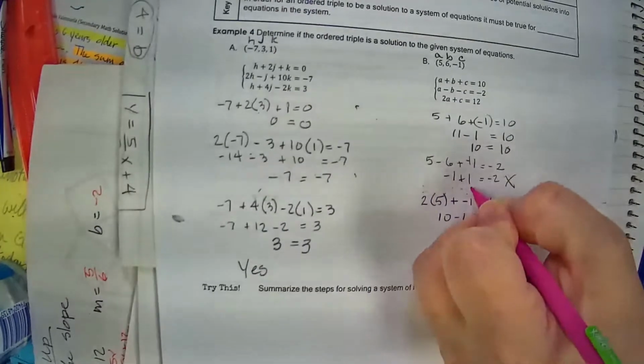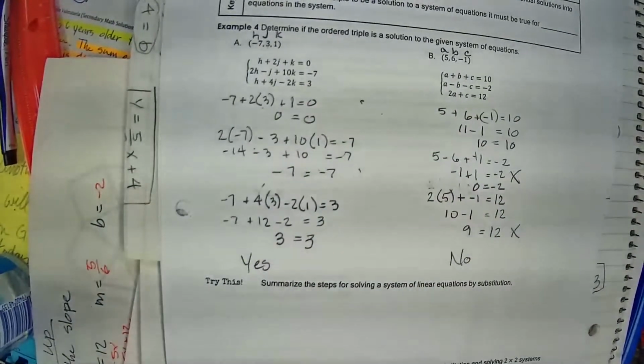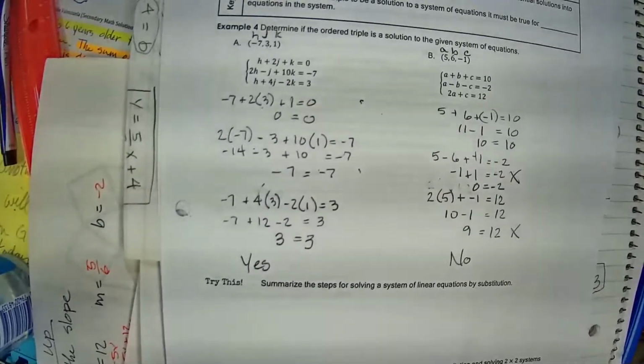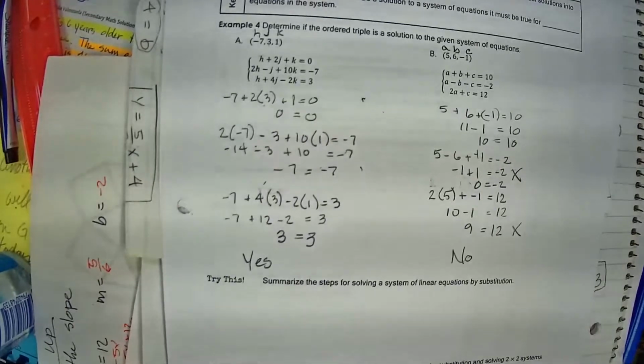Yes, 0 equals negative 2. I looked at those notes recently, but I was thinking 0. 0 is just 0. I just didn't finish it. I'm sorry.